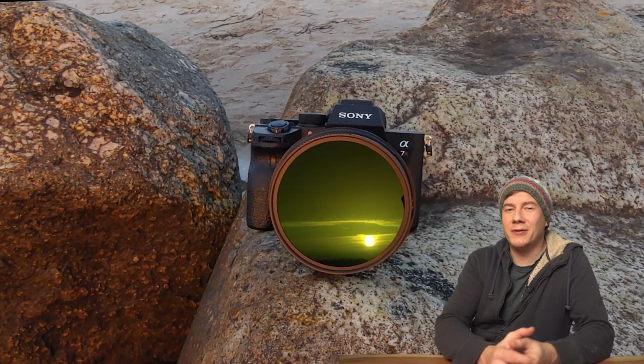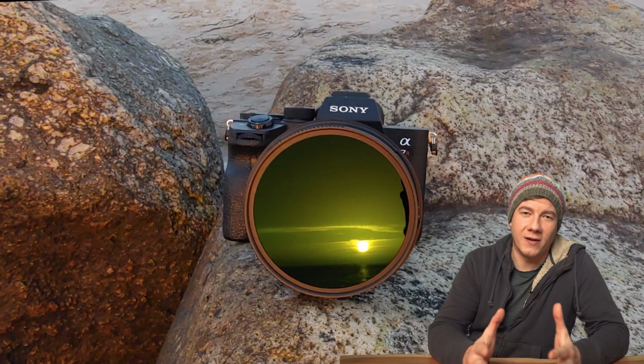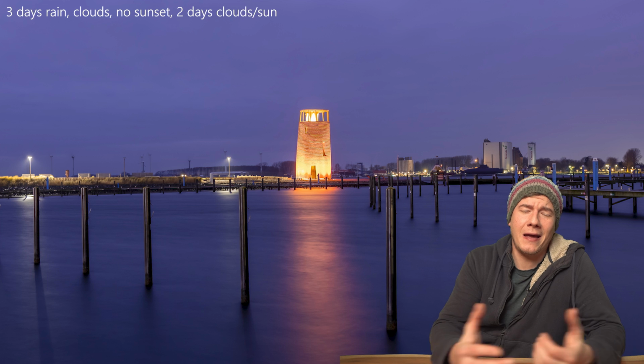I hope that I could give you a little push to maybe try long exposure photography, because it's just so much fun. I was 5 days on Fehmarn, the weather was so bad, but yeah, I had a good time because I was always looking for a good image, and the results were pretty okay.